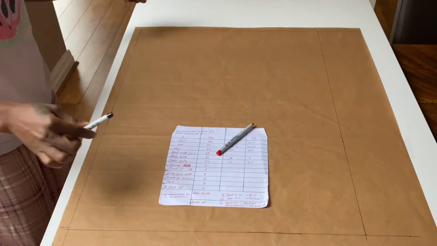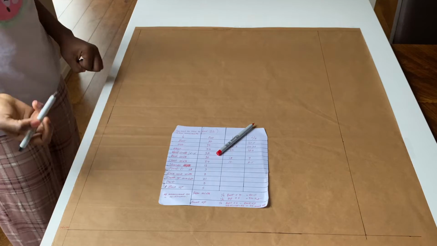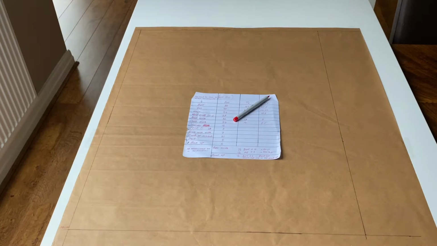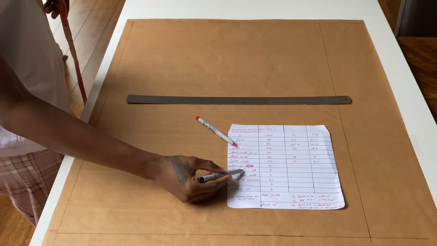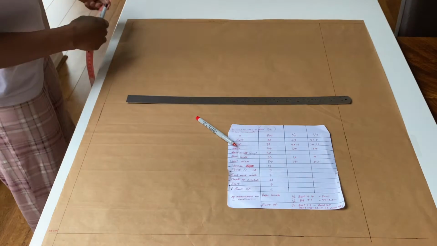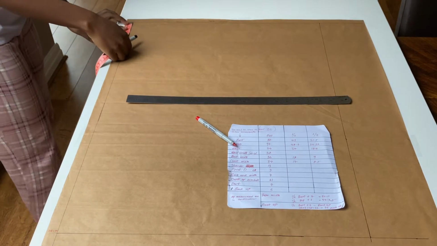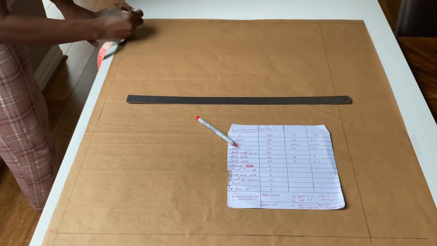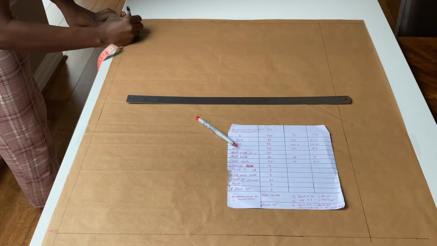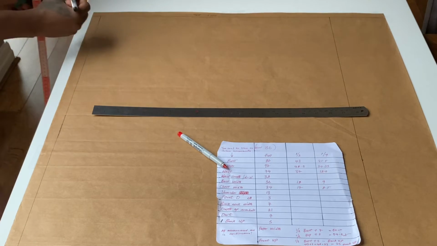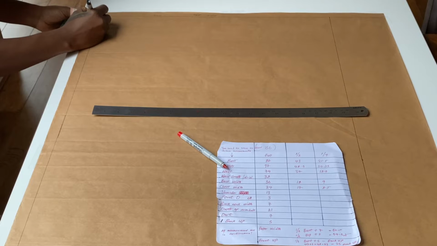Now we have the top line, center back and center front line. Let's start with the back pattern. The first measurement we'll be taking is the point O measurement, which for me is 3 cm. So make sure to check what yours is. So from the top line, I'll measure down 3 cm, draw a line out and label it point O.